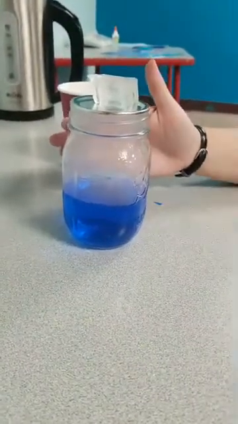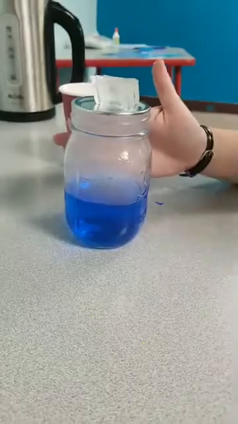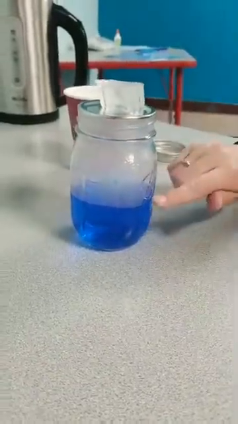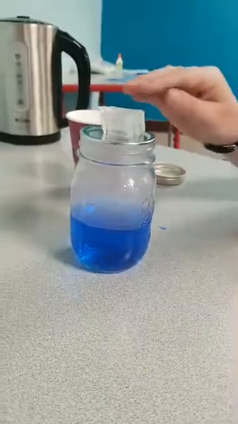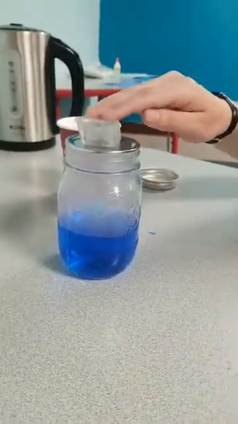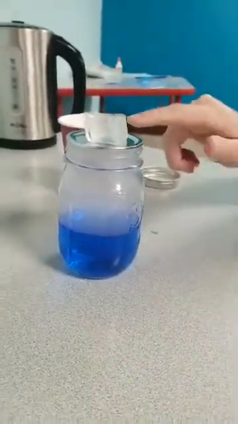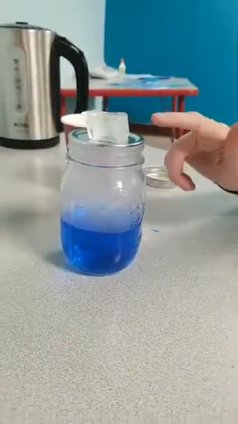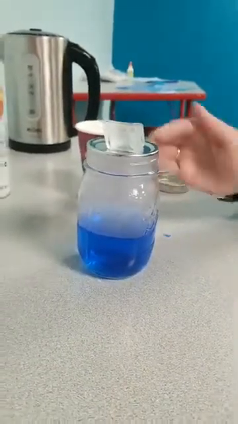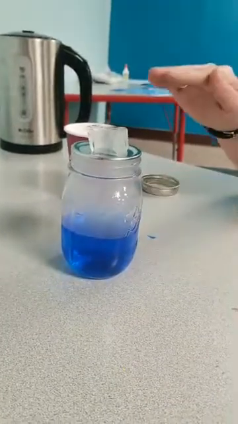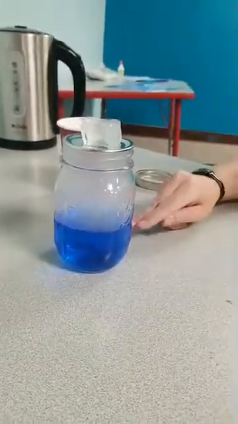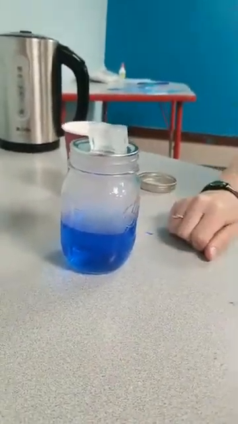So what's happening here? Well, the hot water is evaporating just a little bit, making a little bit of steam. As it comes up to the top of the lid here, it's touching that ice, which is making it get cold, which brings it down because heat rises and cold sinks. Have you ever noticed that in your home?